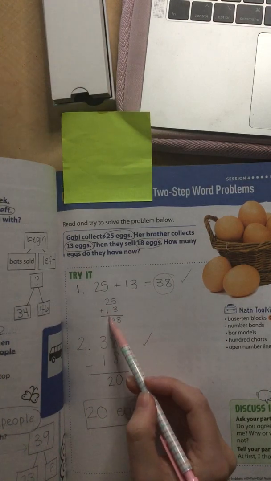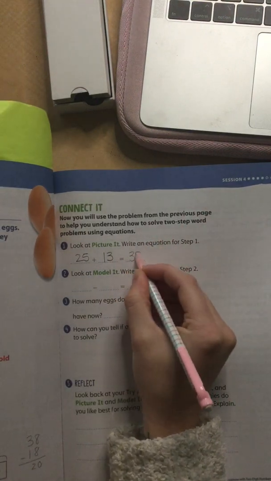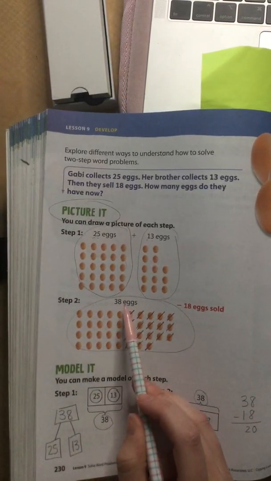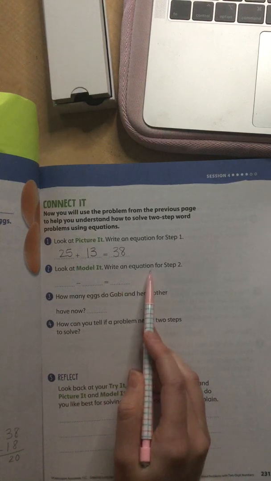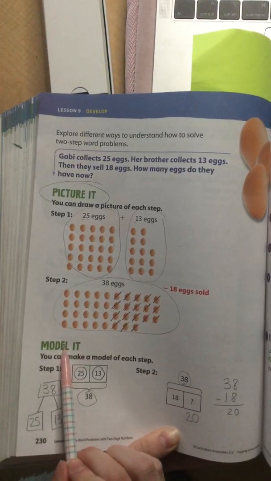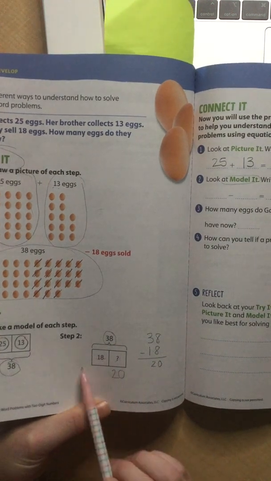Remember when we stacked it? When we added those two together, we got 38. So I'm going to write 38. Because if we add these two numbers together, we get 38. They also tell us that right here. And then for our next one, it says, look at model it. Write an equation for step 2. So this time it's looking for step 2 of model it. So I'm going to go to model it. This is step 2. What is an equation we used for step 2?